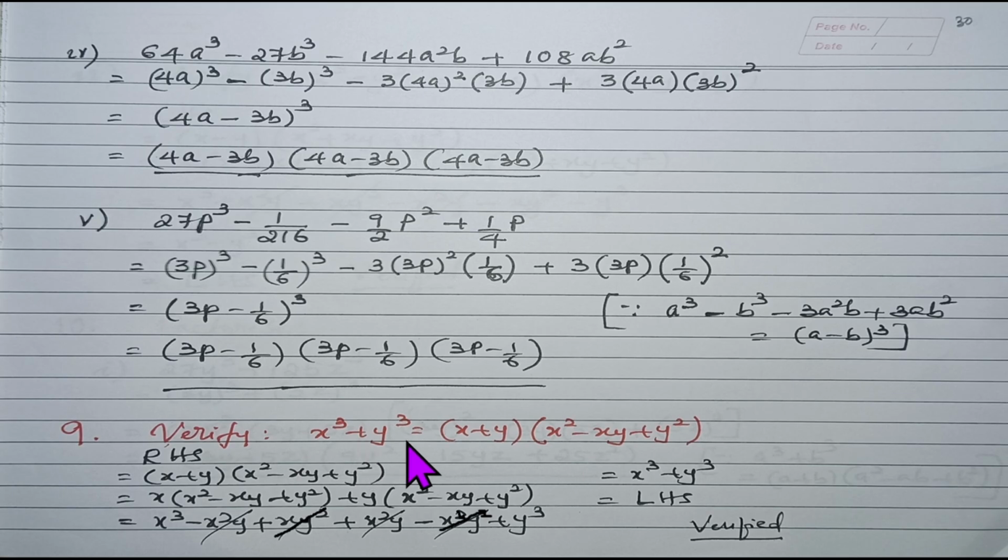Now here we have to verify x cube plus y cube is equal to (x plus y) in the bracket (x square minus xy plus y square). So now let us take RHS here. RHS is equal to (x plus y) into (x square minus xy plus y square). It's a binomial into trinomial. Therefore applying the distributive property, let us convert it into monomial into trinomial. Therefore x in the bracket (x square minus xy plus y square), and plus y in the bracket (x square minus xy plus y square).